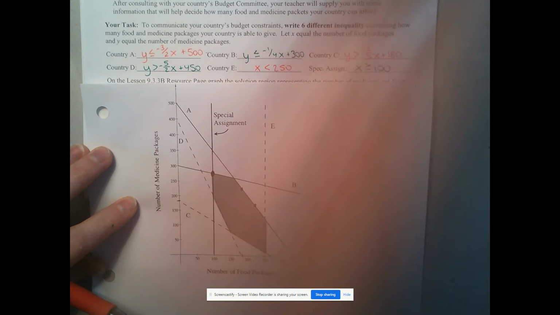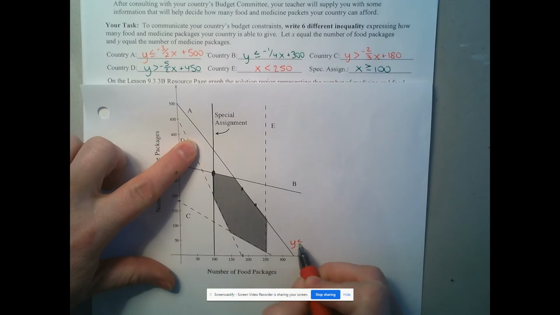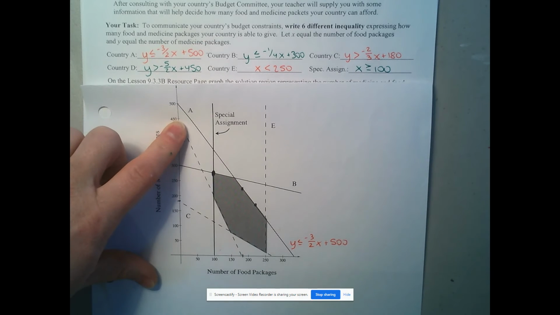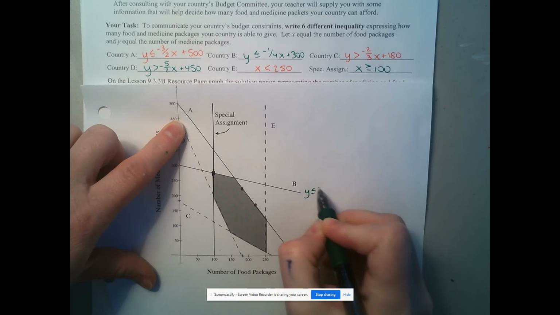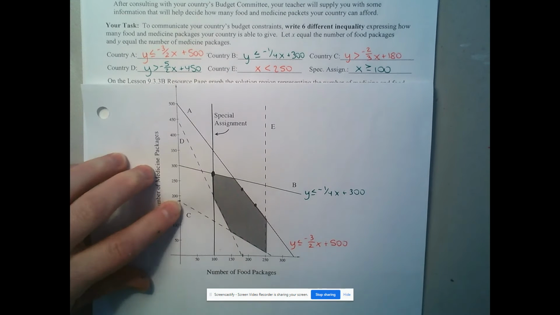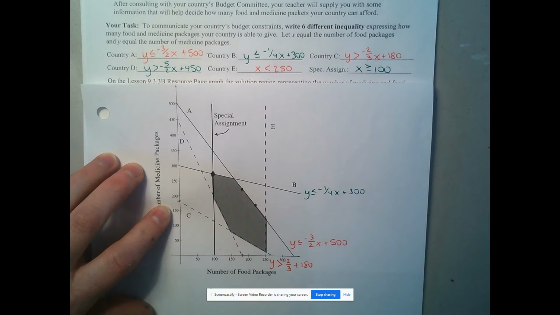So for example, country A is a solid line, and it is y is less than or equal to negative 3 halves x plus 500, 500 being the intercept, going down 3, right 2. Second is country B, which is y is less than or equal to negative 1/4 x plus 300. Country C, which is down here, is y is greater than negative 2/3 x plus 180. It has a decreasing slope, but you'll notice that the shading is up, with an intercept of about 180 there.